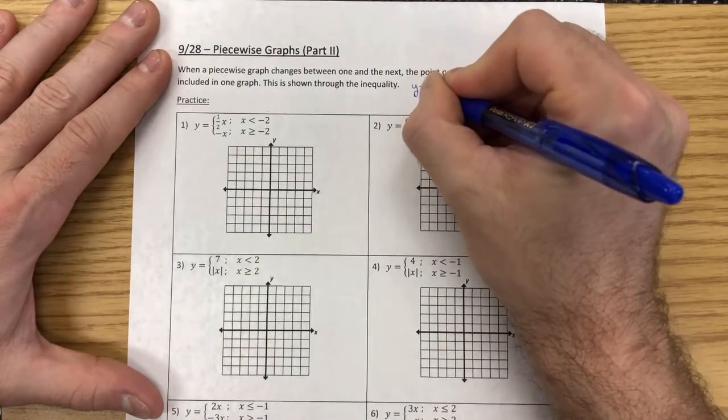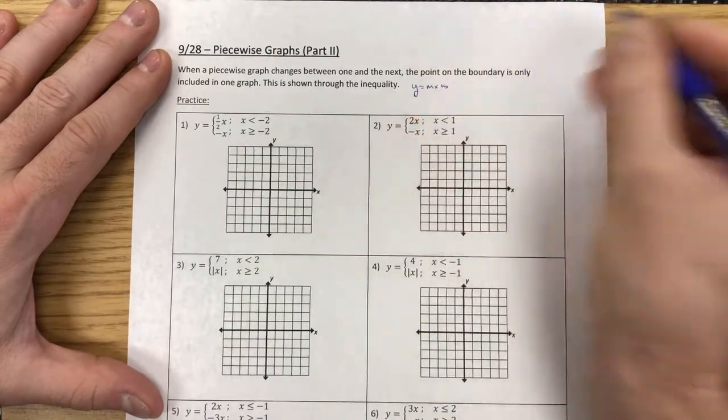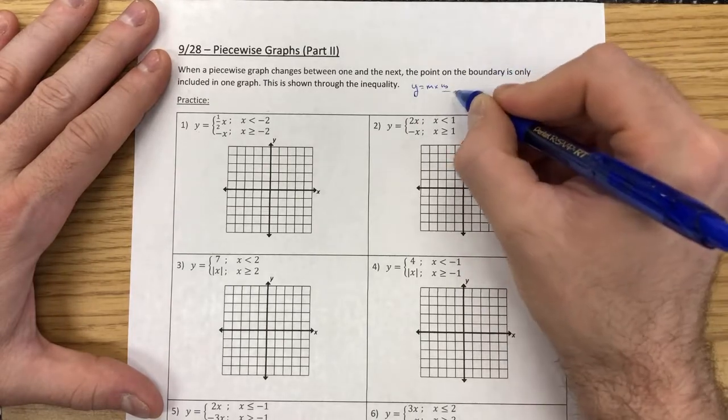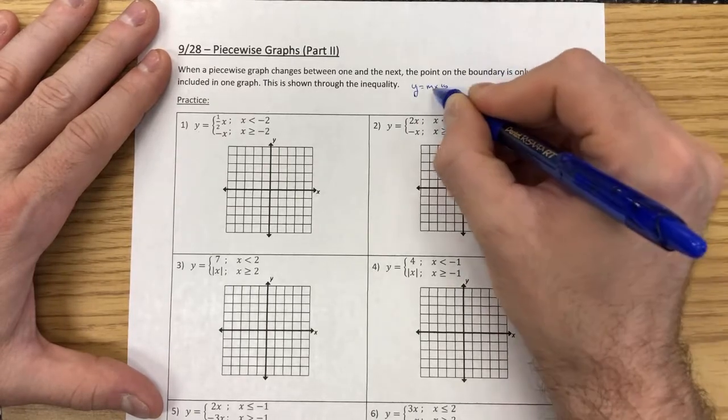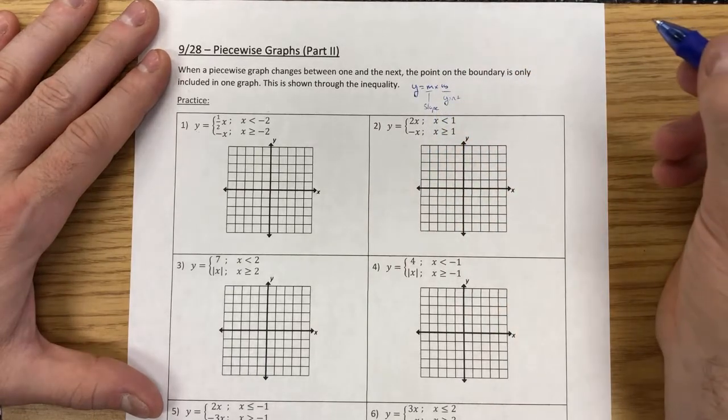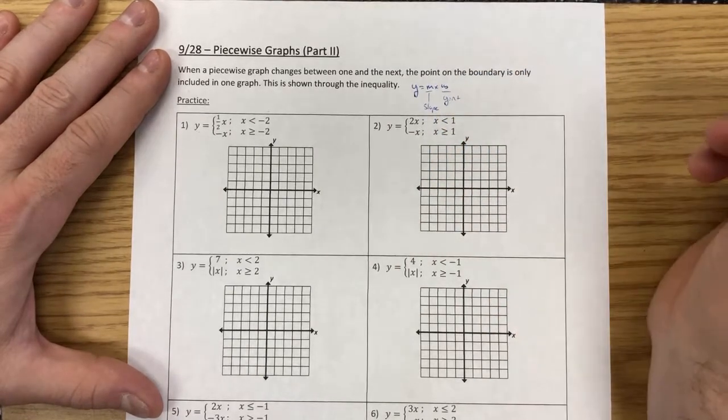If I have y equals mx plus b, that's going to be a line. I know that b is going to be my y-intercept, and m is going to be my slope, which is also my rise over my run. So I'm going to be graphing according to that rule.